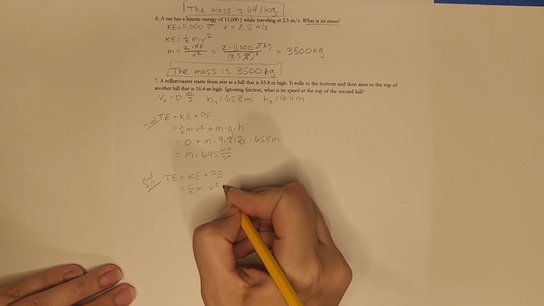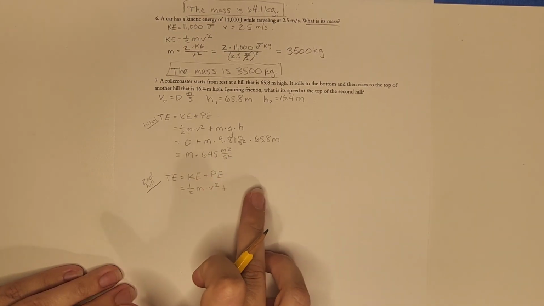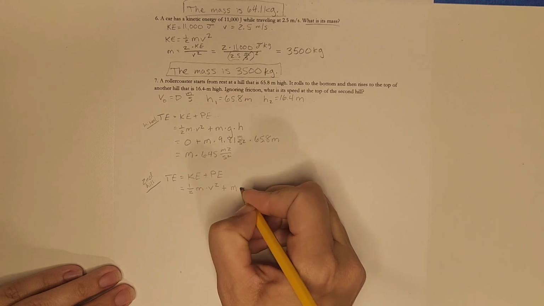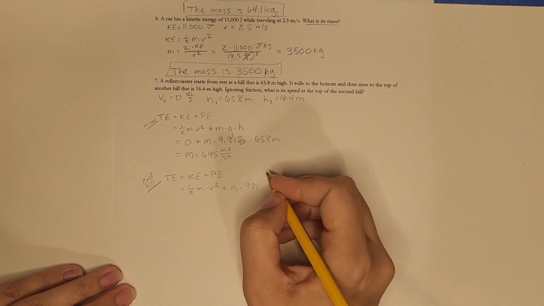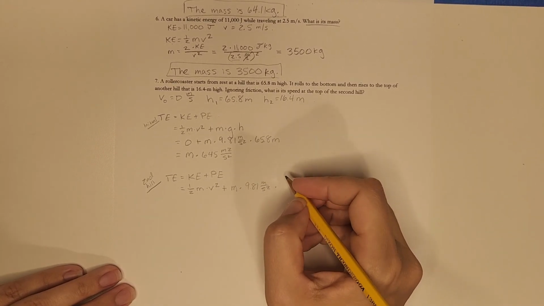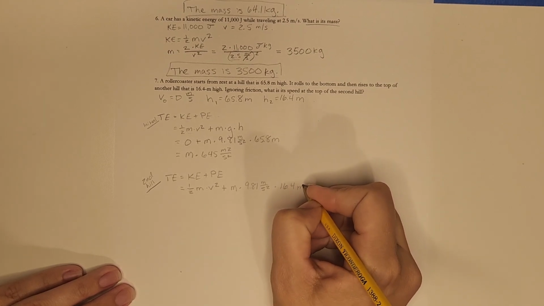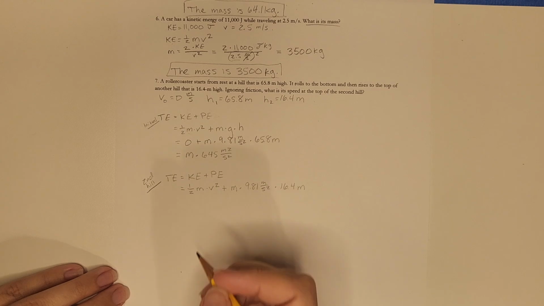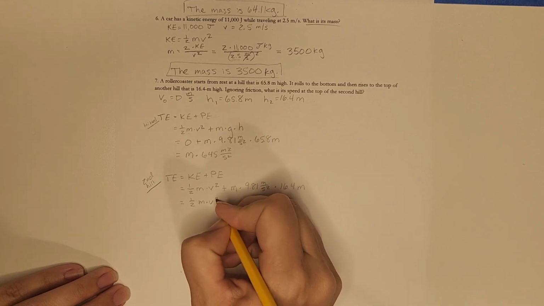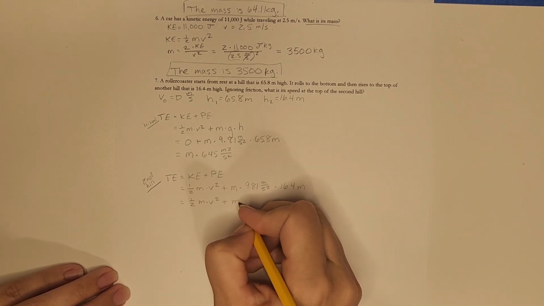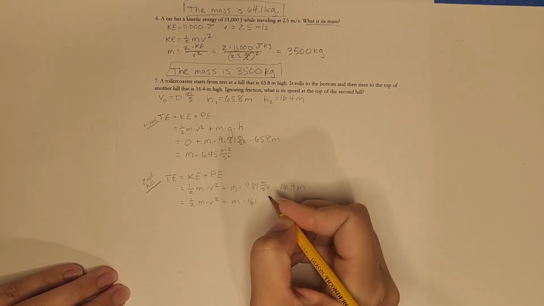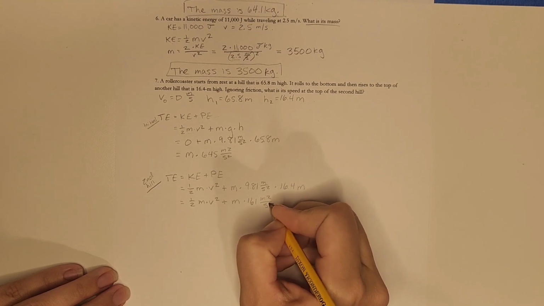And then we also do have potential energy because there is a height involved here, 16.4 meters. So for the potential energy, we have mass times our gravity, 9.81 meters per second squared, and our height is 16.4 meters. And so we just can't simplify the kinetic energy any further, but for the potential energy, we have mass times 161 meters squared per second squared. Okay.